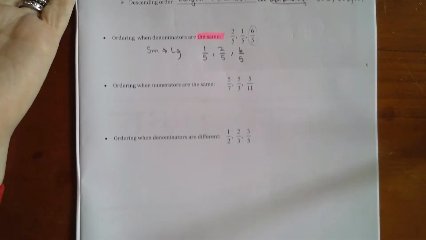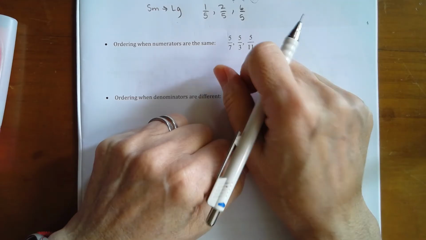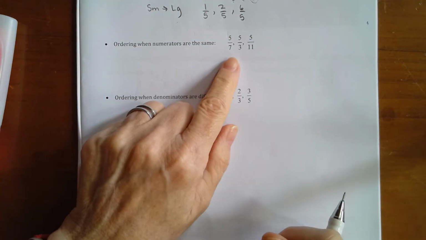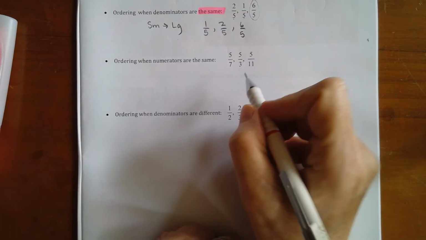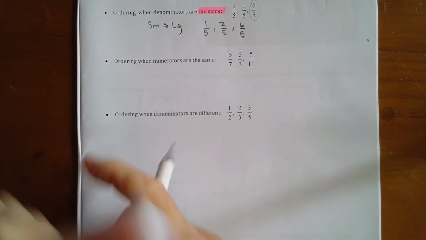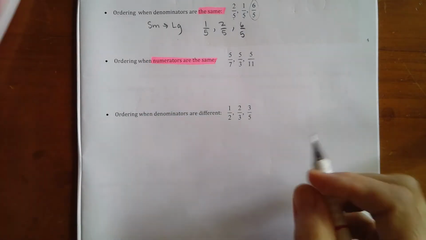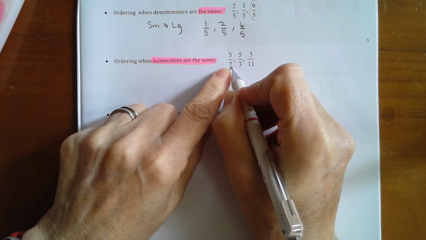Okay. When ordering when the numerators are the same, that's a little bit different. It can be kind of confusing. So here's the situation. The chocolate bar is broken into 7 bits.